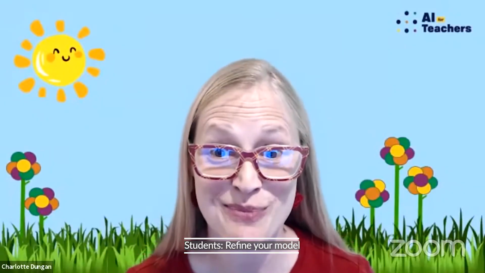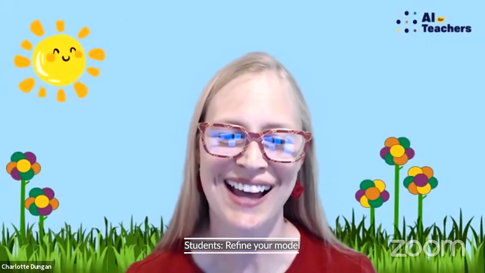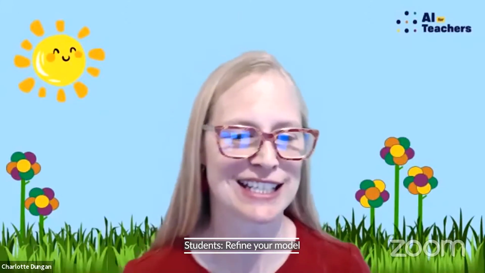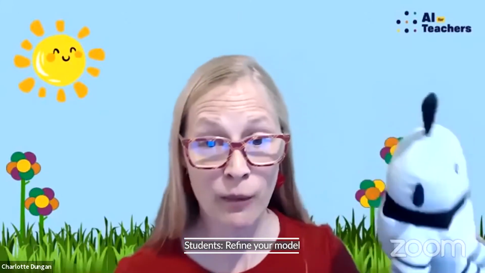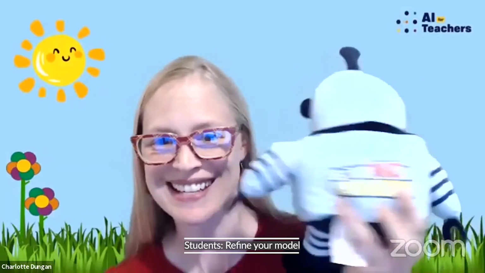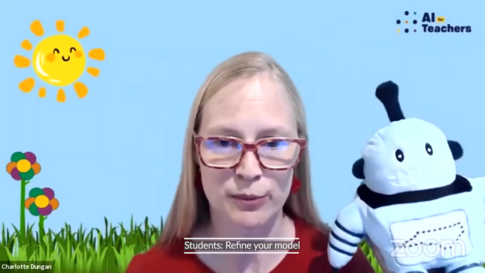Gosh, you're teaching a computer how to learn. Isn't that so cool? I love Teachable Machine. I love artificial intelligence. It's so fun. So I worked on adding my blue robot. His name is Kelvin, and he's from the NC Science Festival. And I added him to my Teachable Machine.